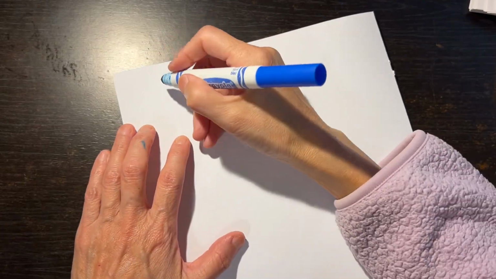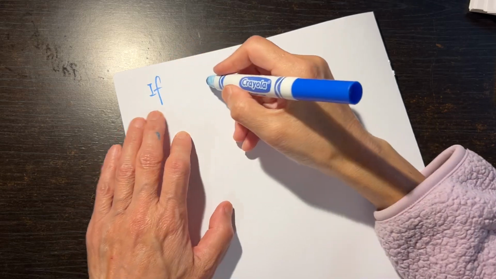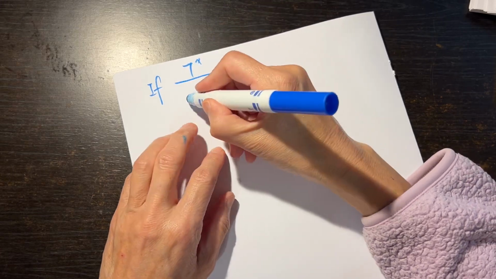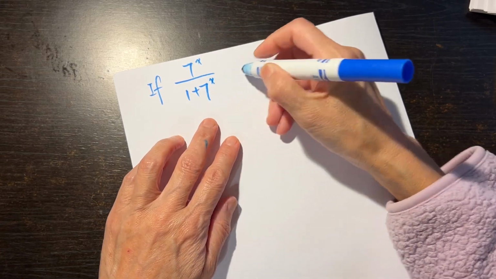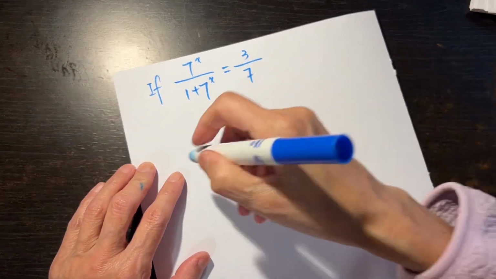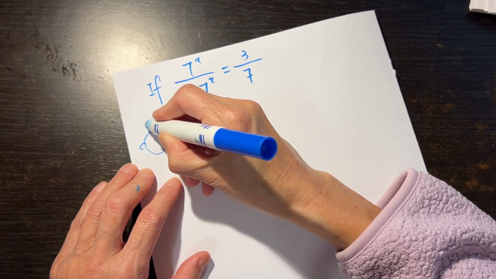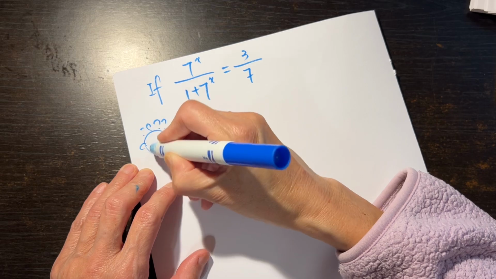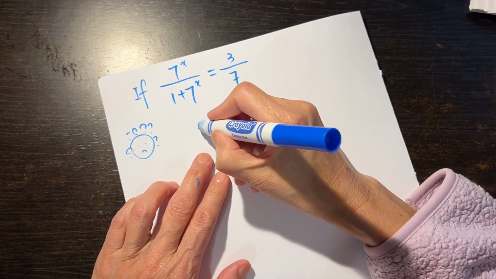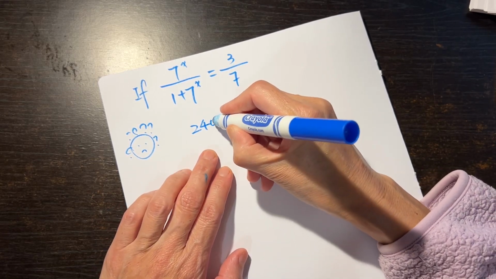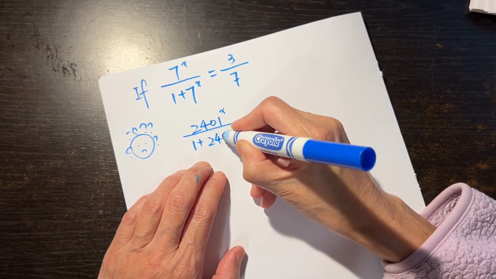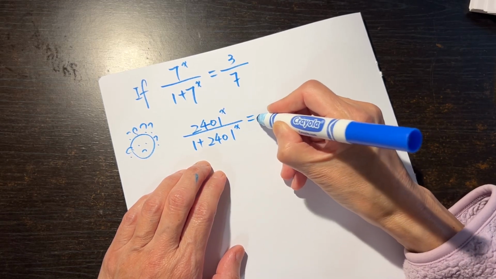Okay, here we have another question. If 7 to the power of x over 1 plus 7 to the power of x equals 3 over 7, the teacher is wondering, what is 2401 to the power of x over 1 plus 2401 to the power of x equal to?